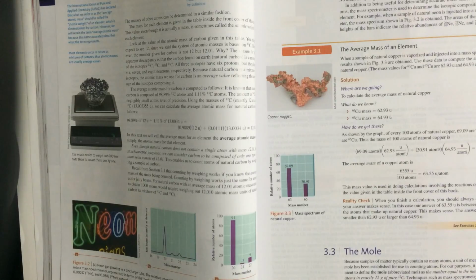In addition to being useful for determining accurate mass values for the individual atoms, the mass spectrometer is used to determine the isotopic composition of a natural element. For example, when a sample of natural neon is injected into a mass spectrometer, the mass spectrum shown in Figure 3.2 is obtained. The areas of the peaks or the heights of the bars indicate the relative abundance of neon-20, neon-21, and neon-22 atoms.